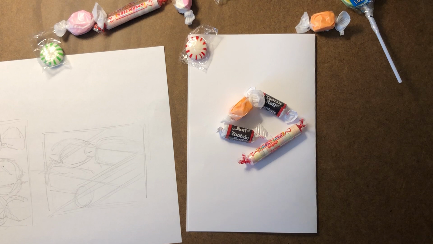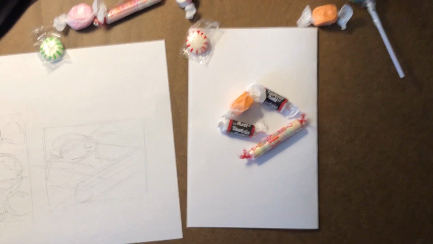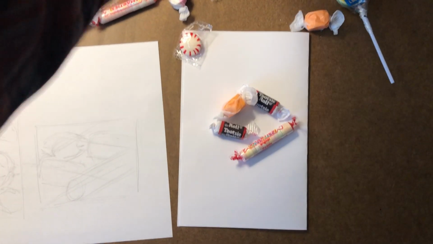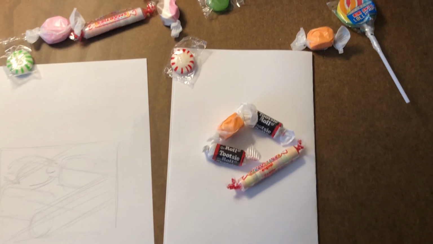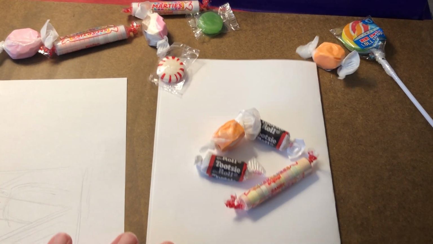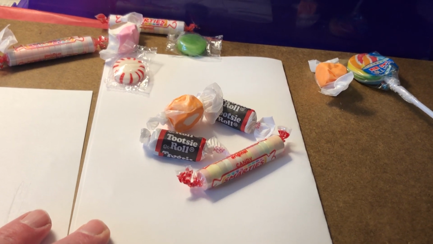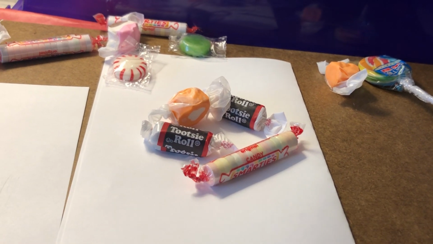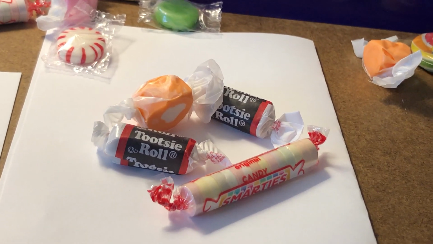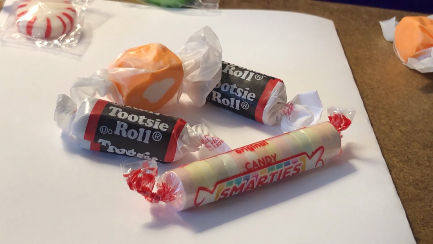And now what I need to do is move my camera so that I take the picture from a little bit different angle. Again, to match my rough sketch. So there we go.